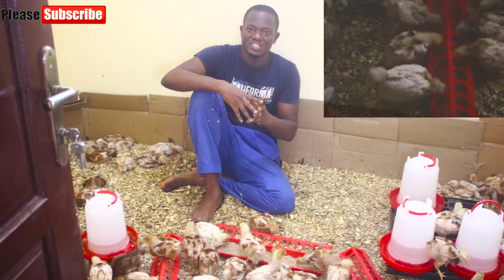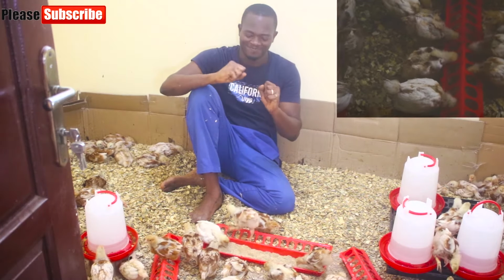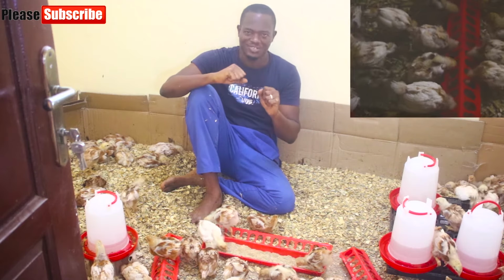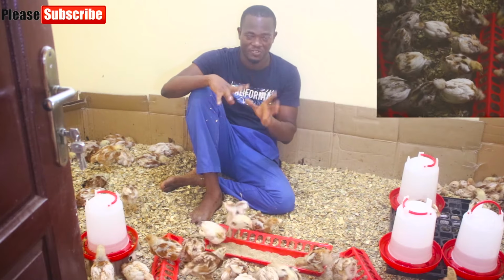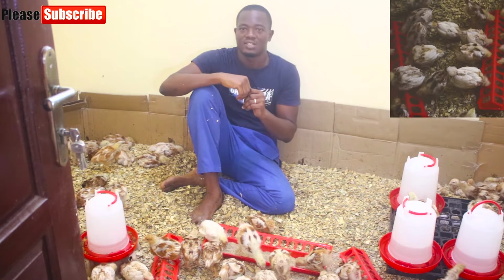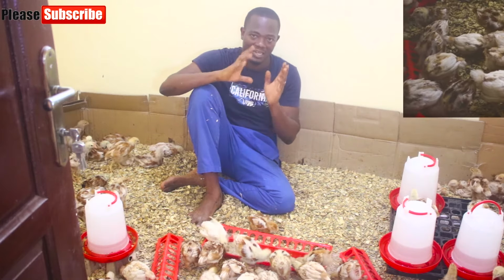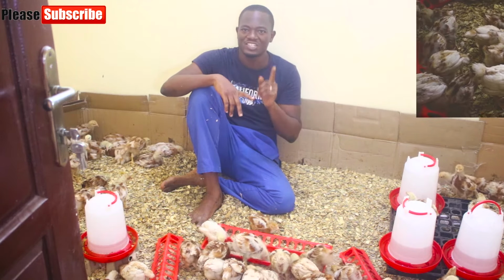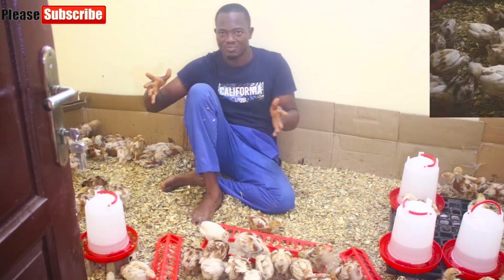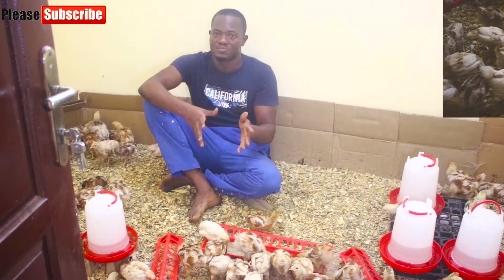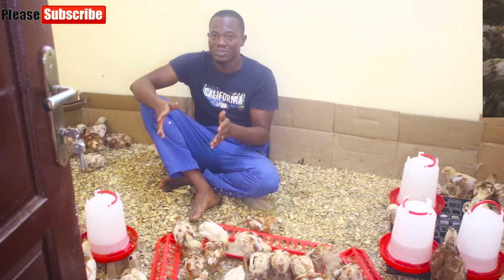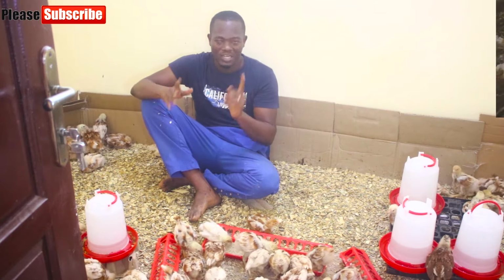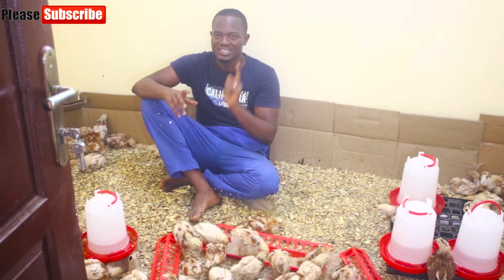The next stage is the grower stage. At this stage, please brace yourself. This is one of the stages where the layers consume a lot of feed. At this stage, a layer is consuming 8 kg of feed throughout the entire period. And this period lasts from the 7th week to the 18th week, about 12 weeks. So throughout the entire period of 12 weeks, 1 chick or 1 layer is going to consume 8 kilograms of feed.